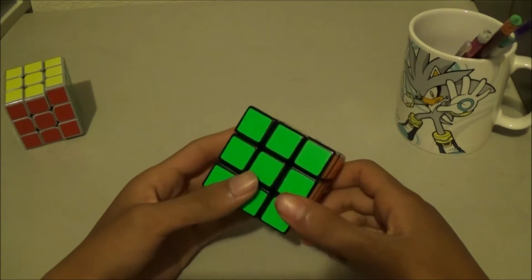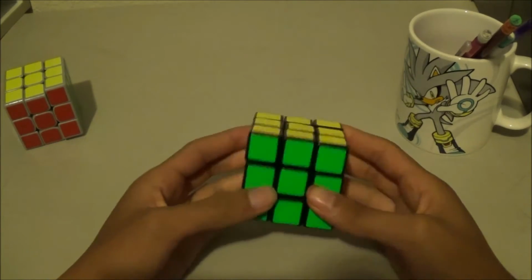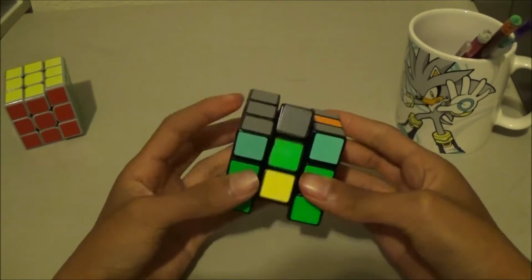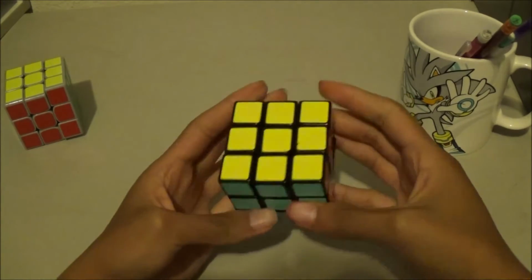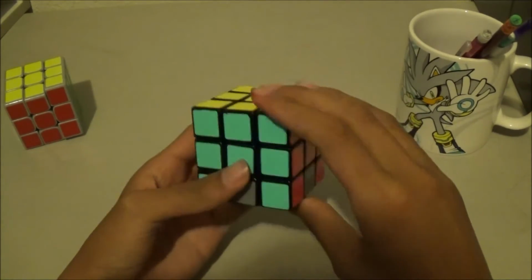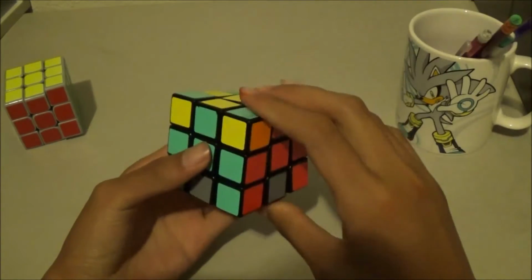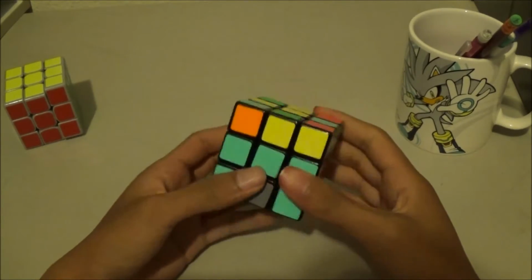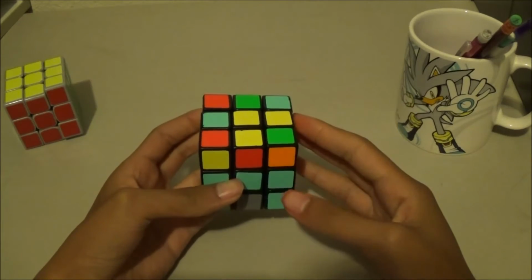That's it for 3 flipped, and now the last case is 4 edge flipped, which is a very fun one to do. Which is like this, and then you have something, whatever. So let's start with, of course, the L shape. This is a little suckish.